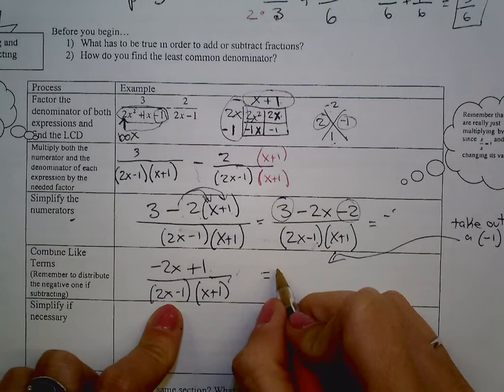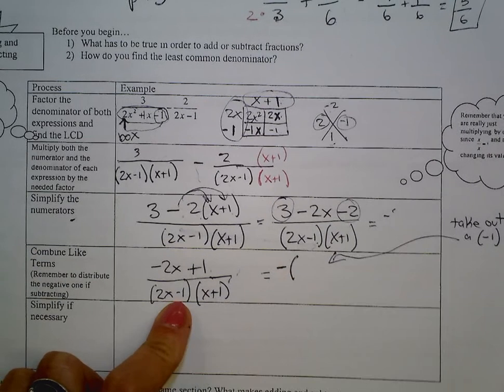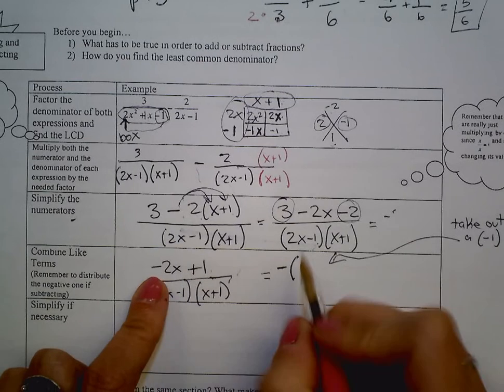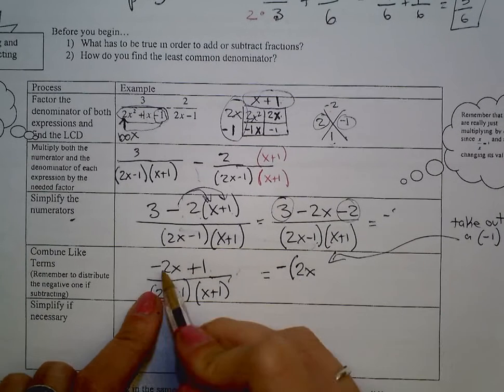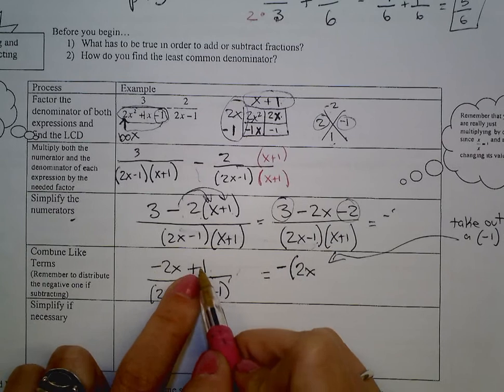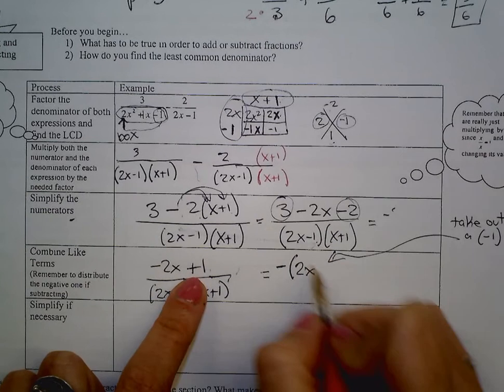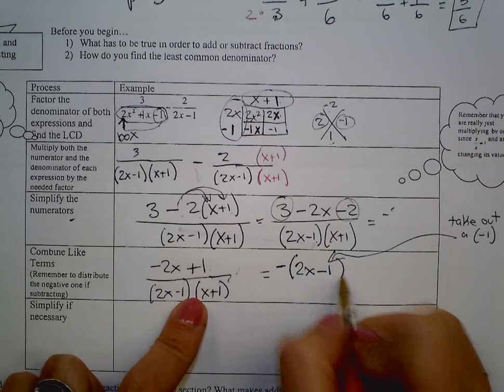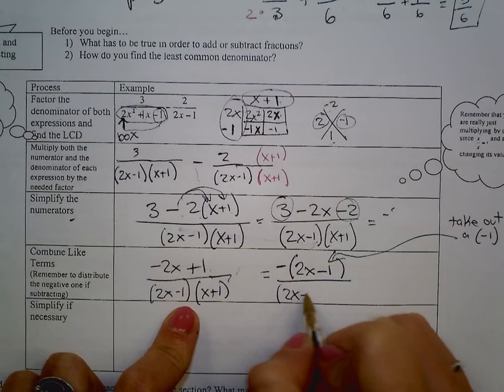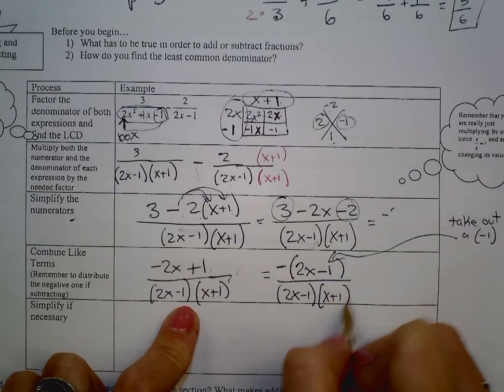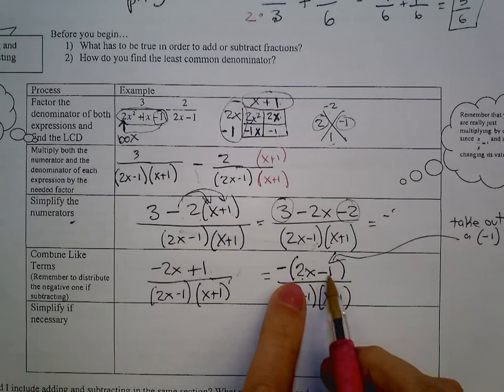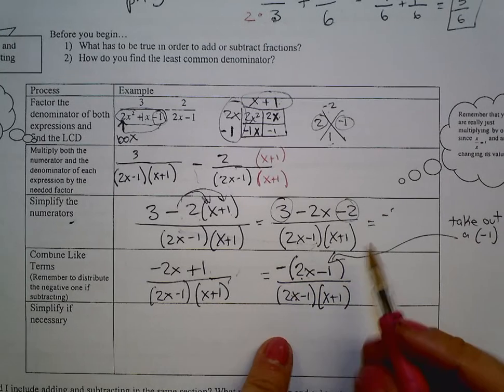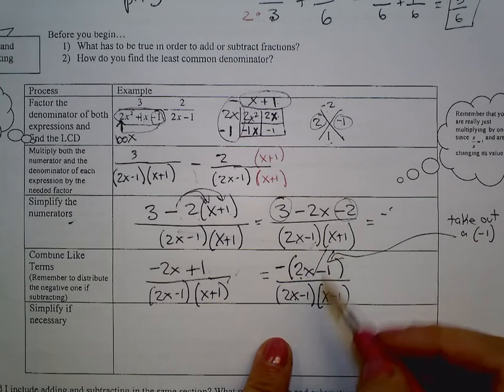So let's see how that works. Taking out a negative means the 2x becomes a positive because I'm taking out the negative from it. And if I take out a negative here, that means I'm left with a negative 1. The reason why I did that is because now I have 2x minus 1 over 2x minus 1, and these can cross out.